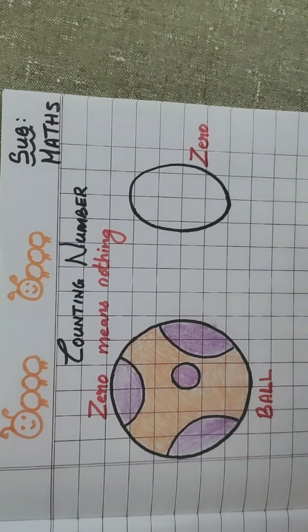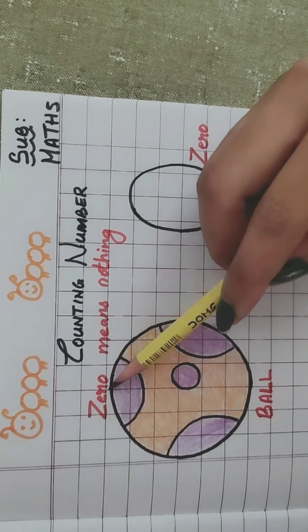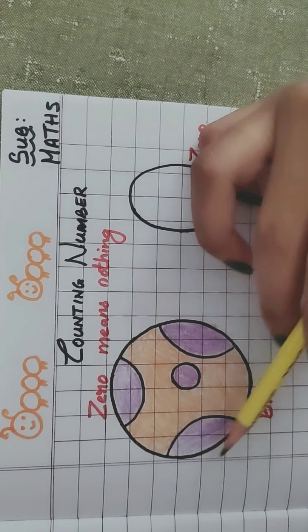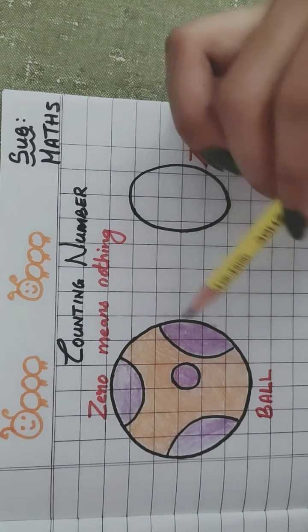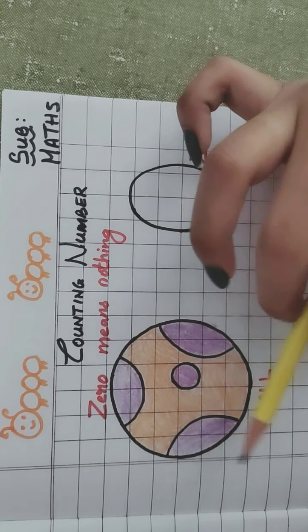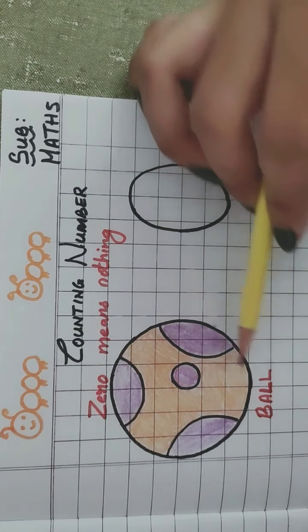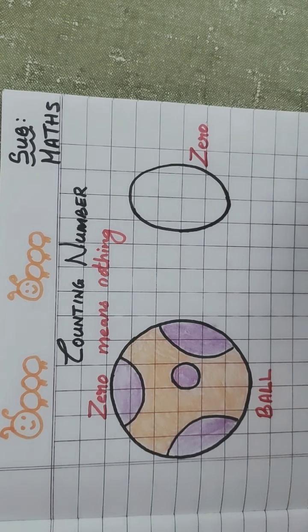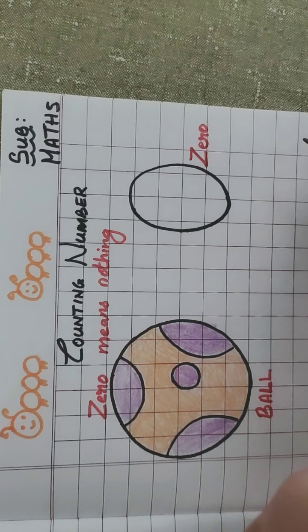Okay? Now can you see this ball? ये ball दिख रही है आपको? ये दिखने में कैसे होता है? 0, right? It looks like a 0. See? 0 means nothing. Okay? Now let me give you examples.